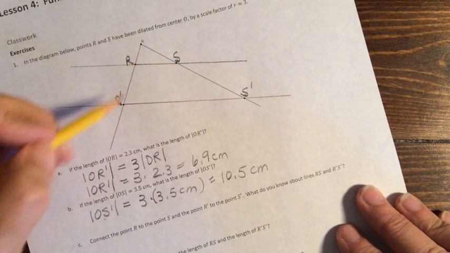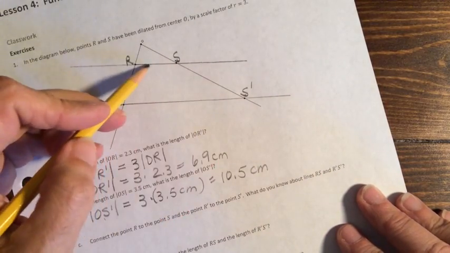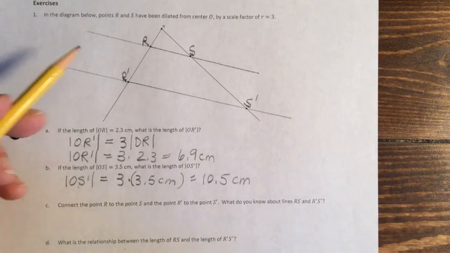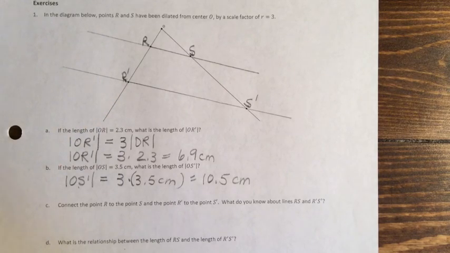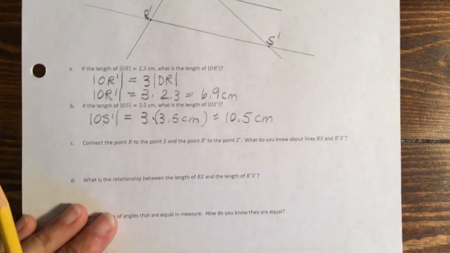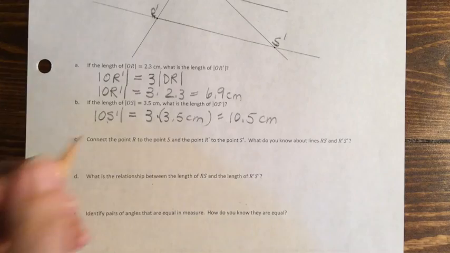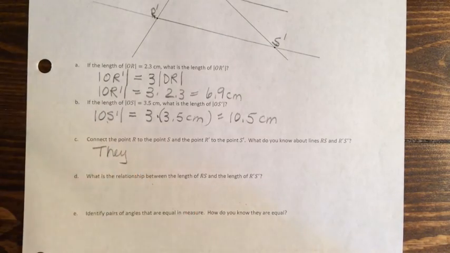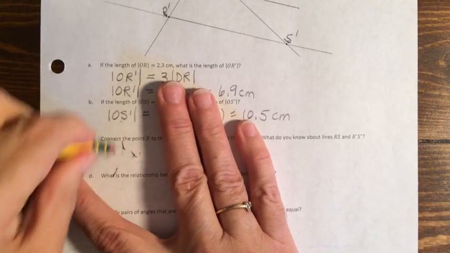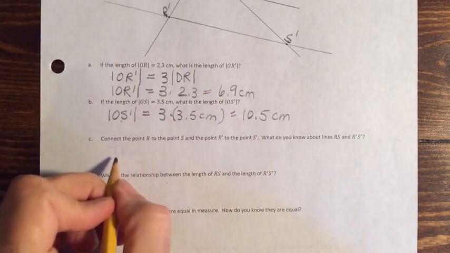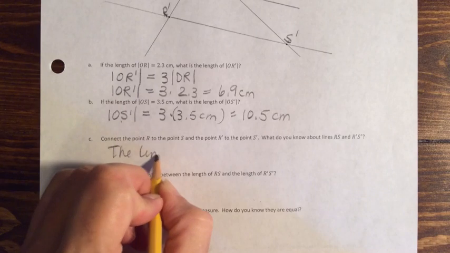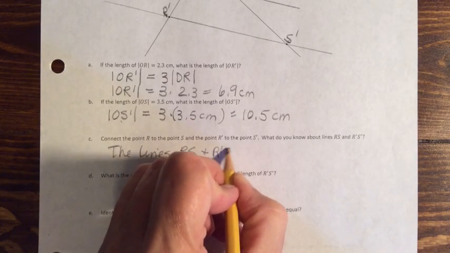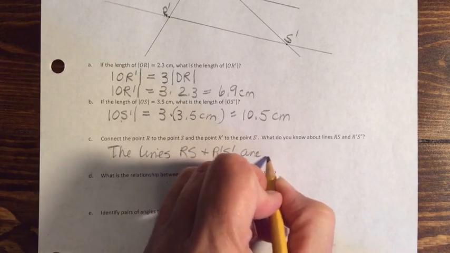Both points R and S have been dilated by the scale factor, so the segments containing those are going to be parallel. And the fundamental theorem of similarity tells us that. So they are parallel. I'll write that a little more formally. The lines RS and R prime S prime are parallel.